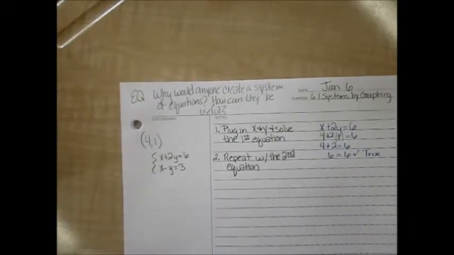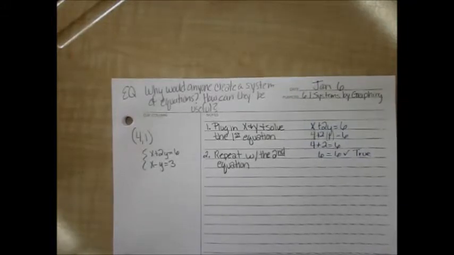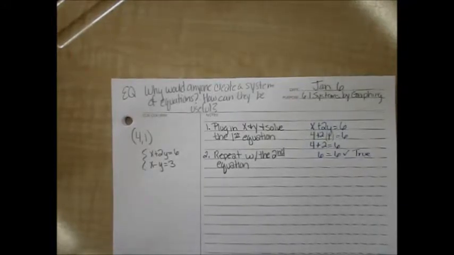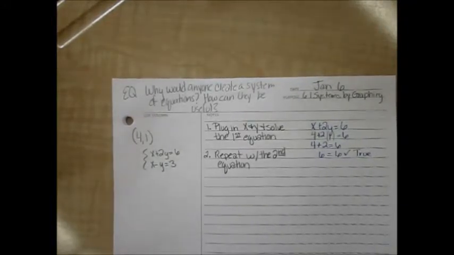Since it's true on the first equation, now I have to test it with the second equation. If I found that it was false on the first equation, there is no need for me to solve the second one because I've already proven that it doesn't work with the first one. Who cares if it works with the second one? It didn't work with the first one.